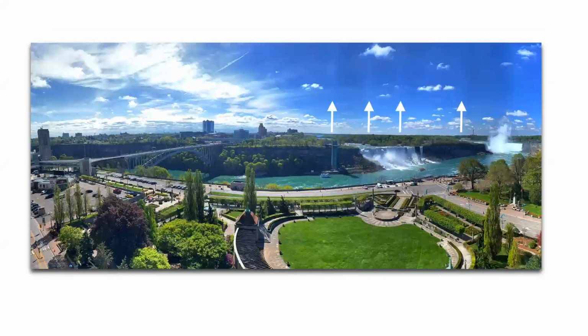This is a pano I took in Niagara Falls, and you'll notice there is discoloration and there are streaks in the sky. And that happens especially if your camera movement isn't perfectly smooth.